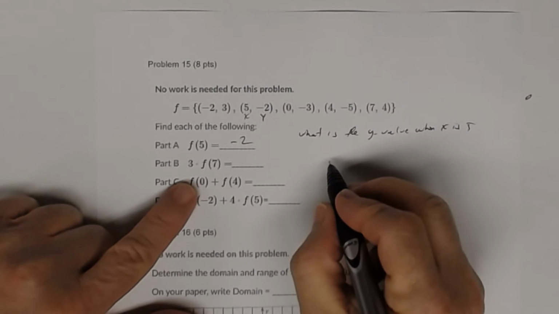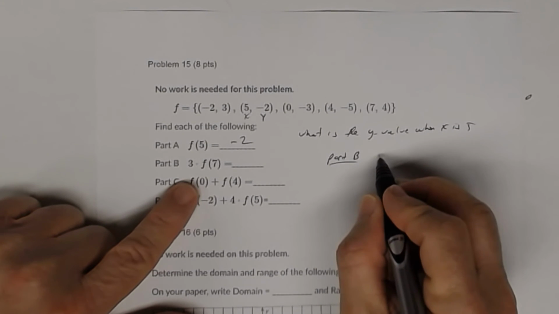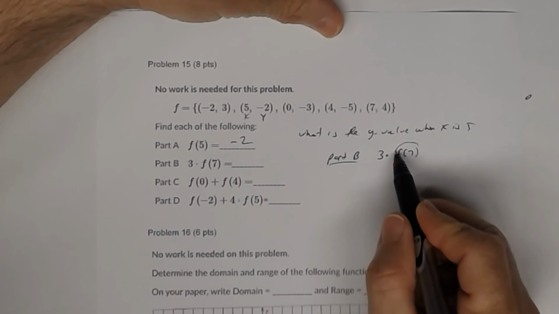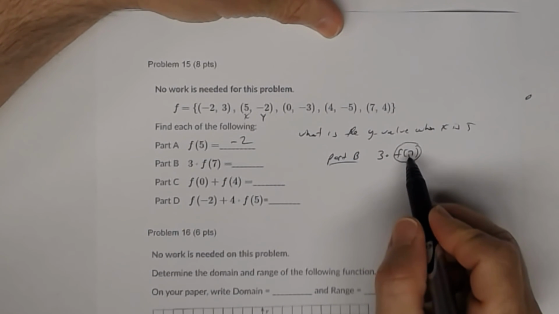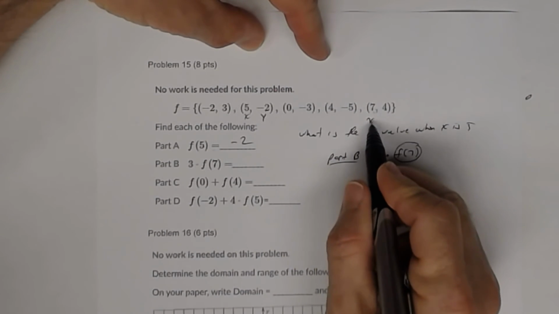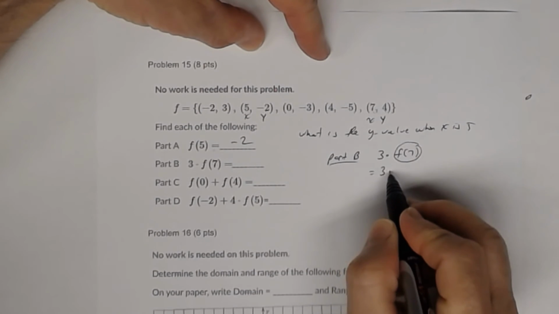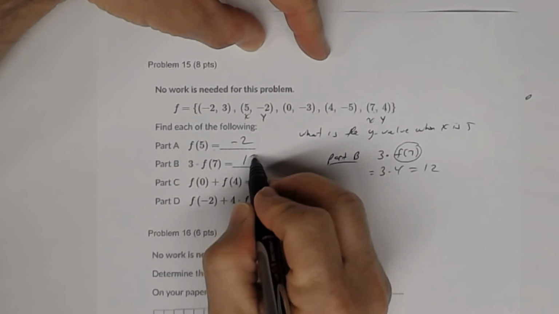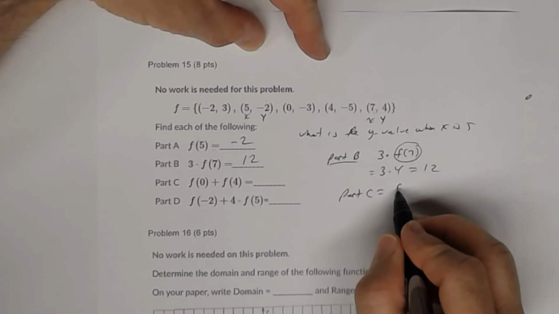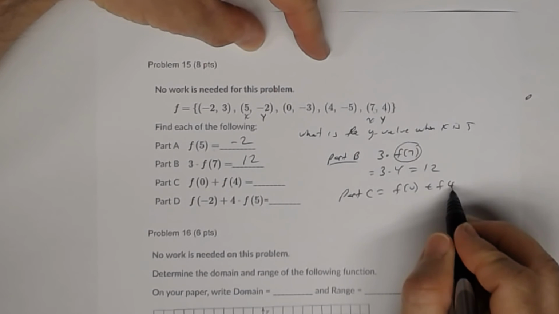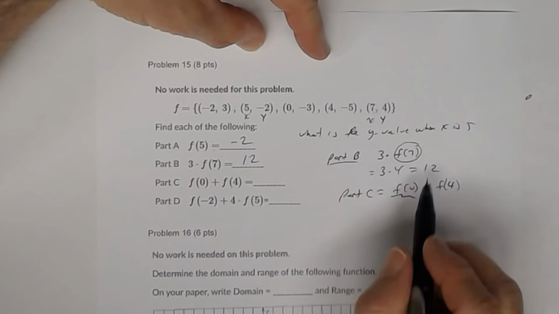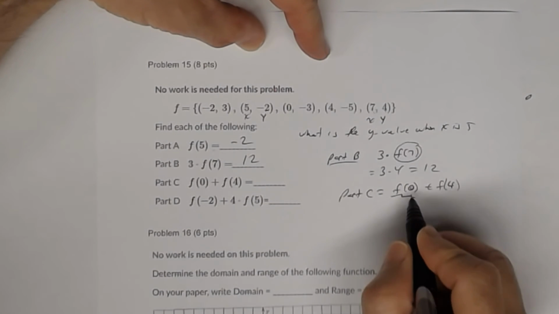In part B, so let's go to part B. You want to find 3 times f of 7. So first of all, you got to look at this f of 7. So what's the y value when x is 7? Same thing like part A. Well, when x is 7, that's this, my y value is 4. So this becomes 3 times 4, which is 12. So that goes here. In part C, you want to find f of 0 plus f of 4, right? Well, f of 0 means what is the y value when x is 0?